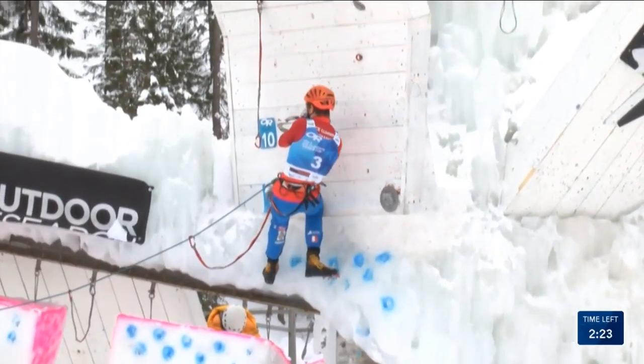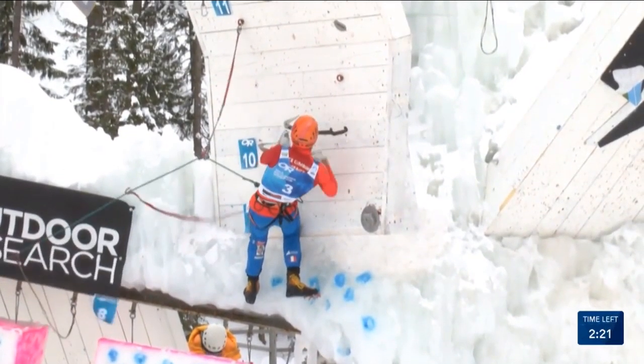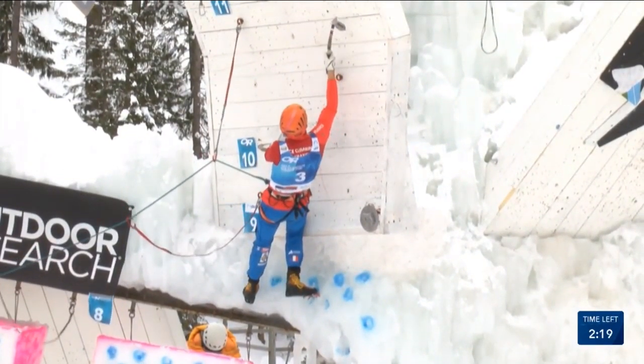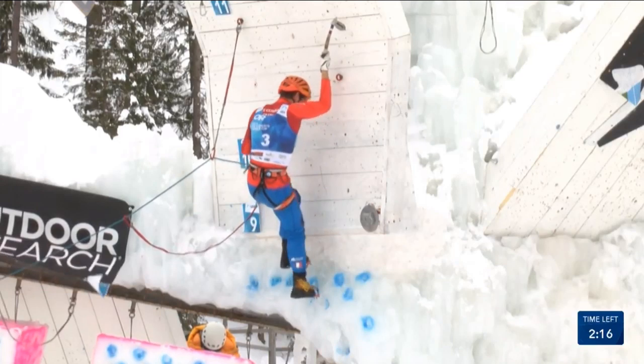Nathan Claire standing away off that left hand by clip number 11 now with that right hand.